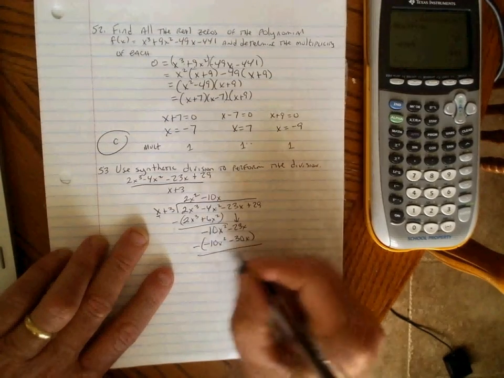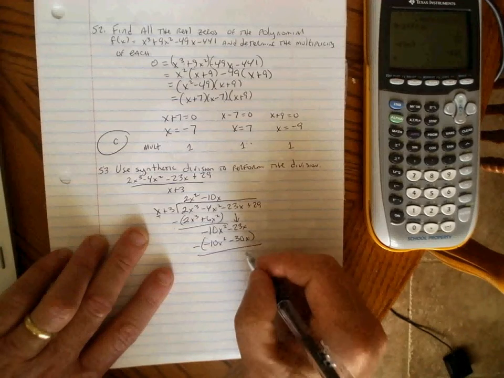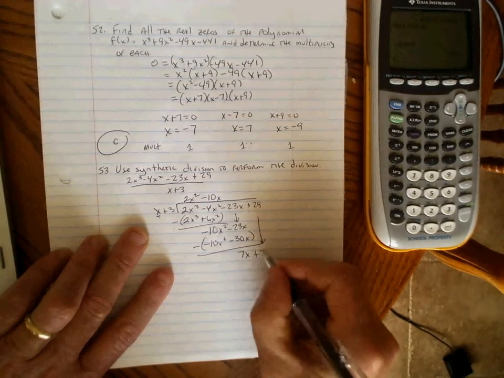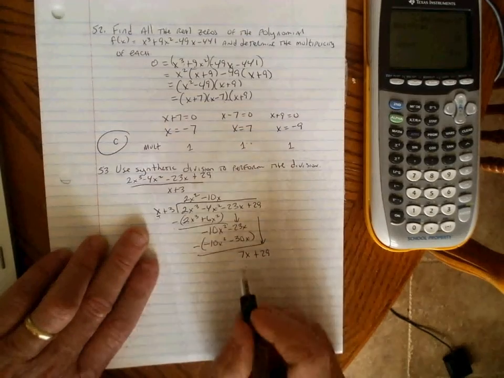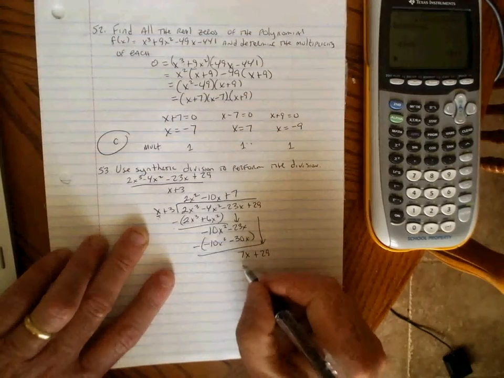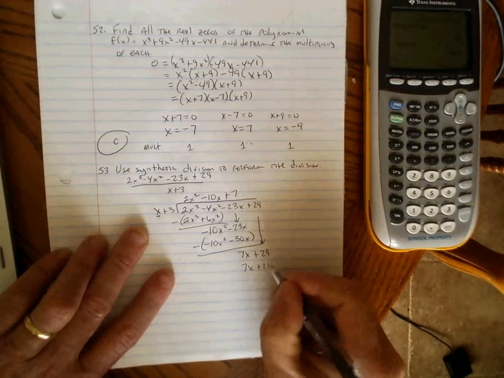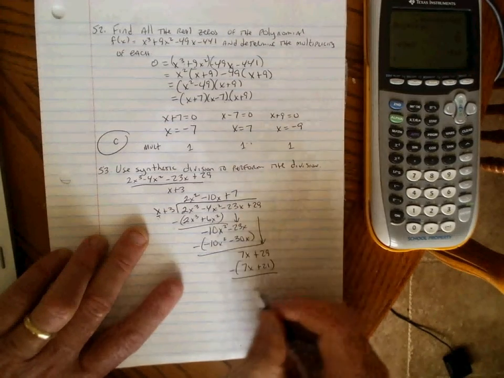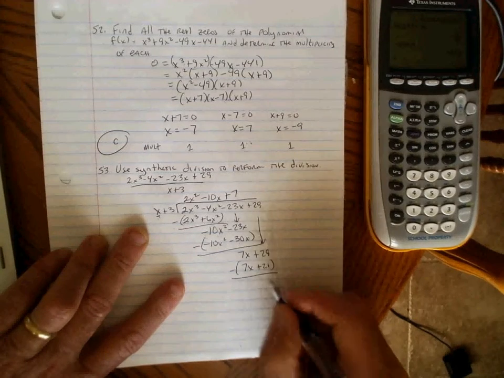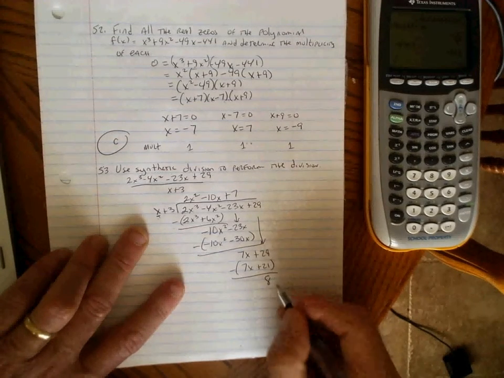Negative 23x minus negative 30x makes negative 23x plus 30x, which is going to be 7x, and I'm going to bring down the 29. Ask myself, what times x makes 7x, and that's going to be plus 7. 7 times everything outside is going to be 7x plus 21. I'm going to subtract that. That's going to give me 7x minus 7x is 0. 29 minus 21 is 8. So my remainder is 8.